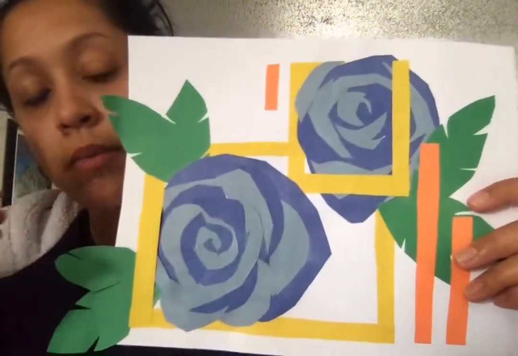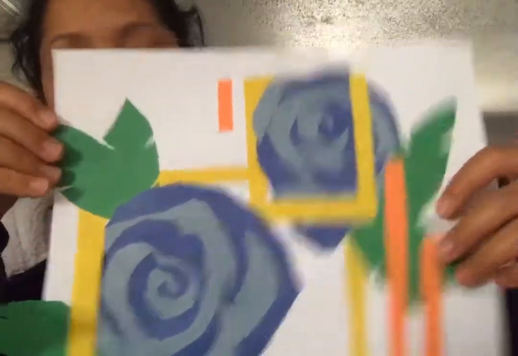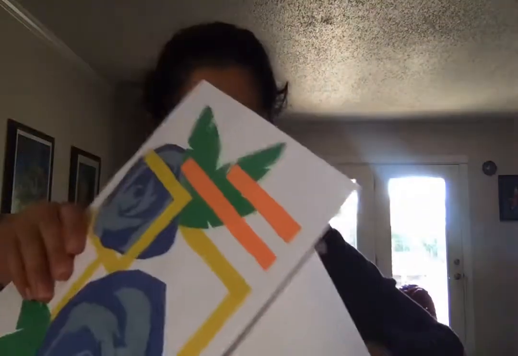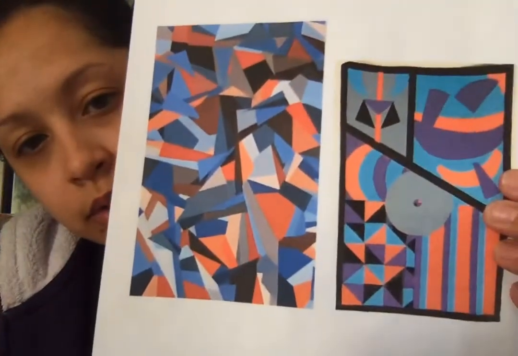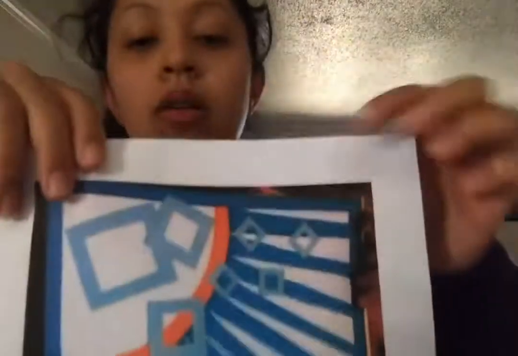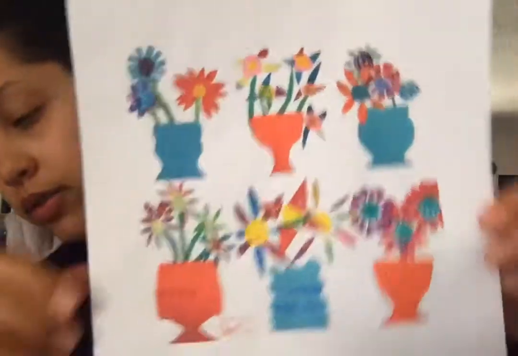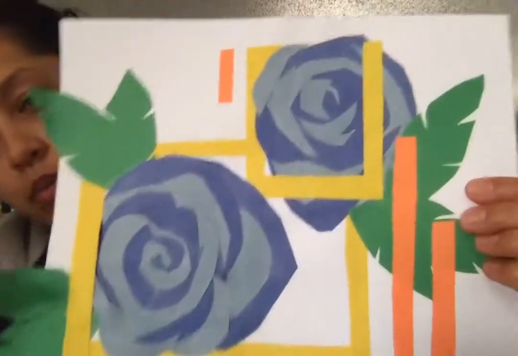You can layer paper off of your piece of paper, the backing. So however you want to do it, but have some fun. You can rip up paper. I'll show you all of these examples again. The R's, flowers, and then this was my example here.